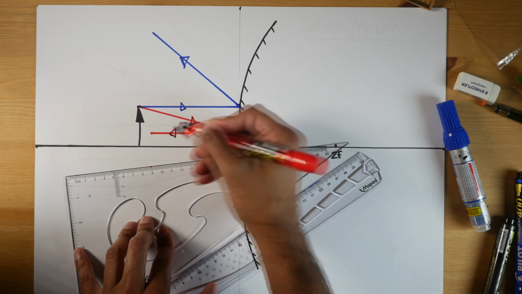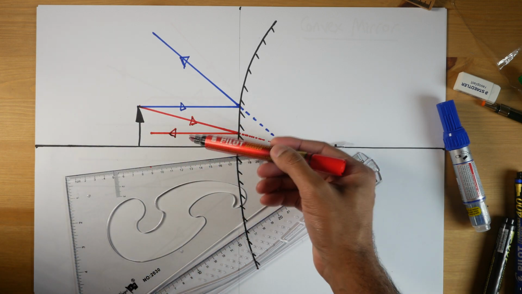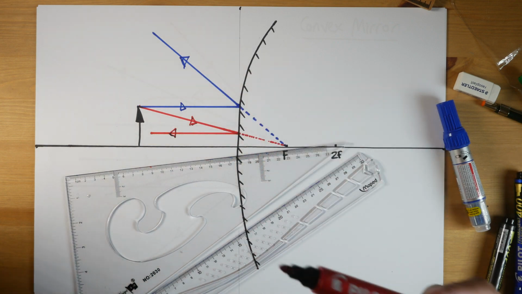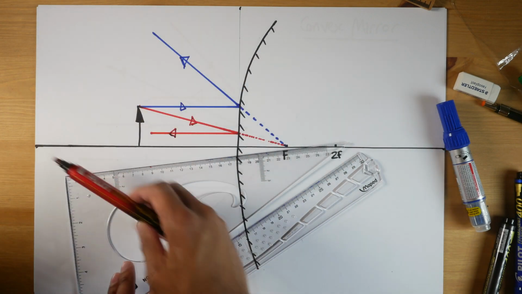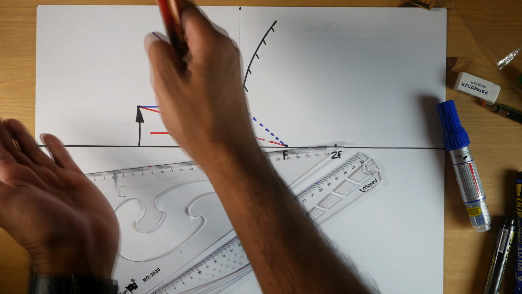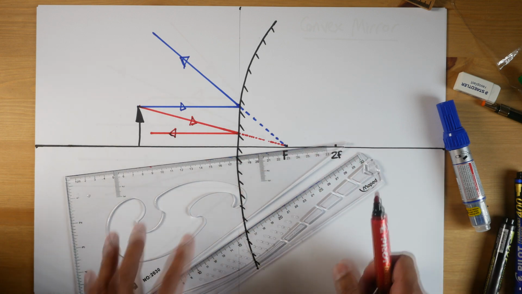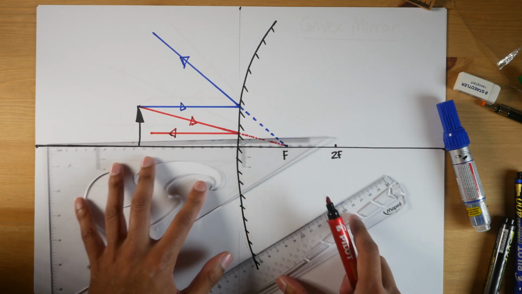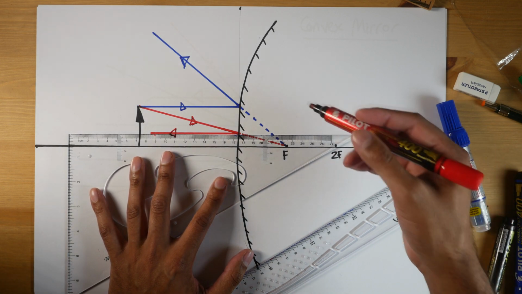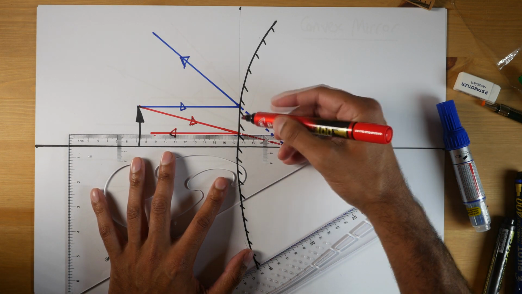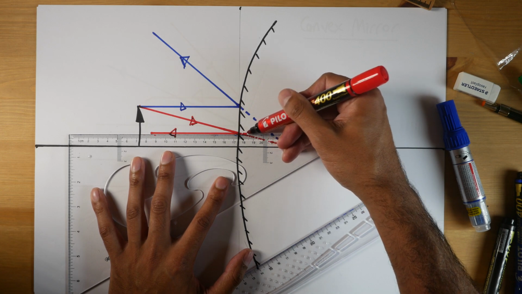Now, the idea is when you make an image, you've got to make the reflected rays meet. It's not going to meet on this side of the mirror because the rays of light are diverging. So they actually form behind the mirror itself. So I want to extend this reflected ray with another dotted line, like so.